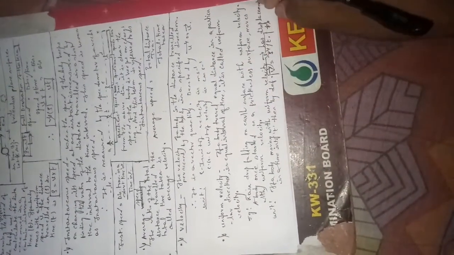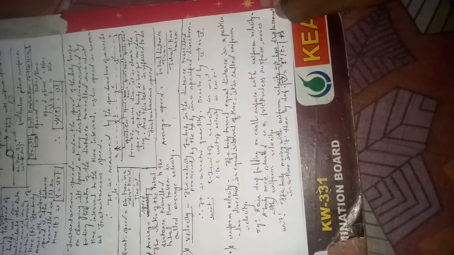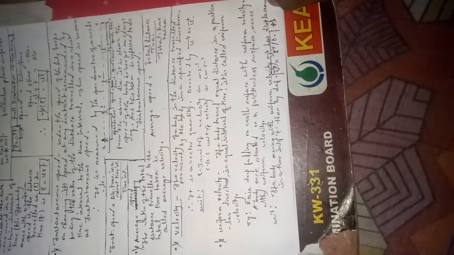If a body moving with uniform velocity, arrow small v, has displacement arrow small s in a time interval small t, then by definition, arrow small v equals arrow small s by t, where s is the displacement. Okay, so now let us move to non-uniform or variable velocity. If a body moves unequal distances in a particular direction in equal intervals of time, the body is said to be moving with non-uniform velocity.